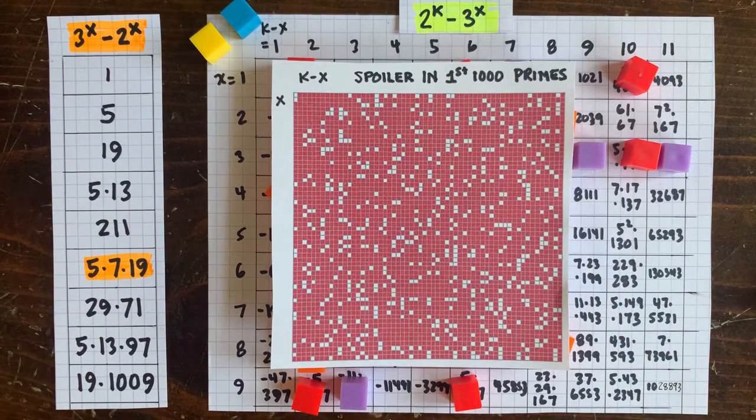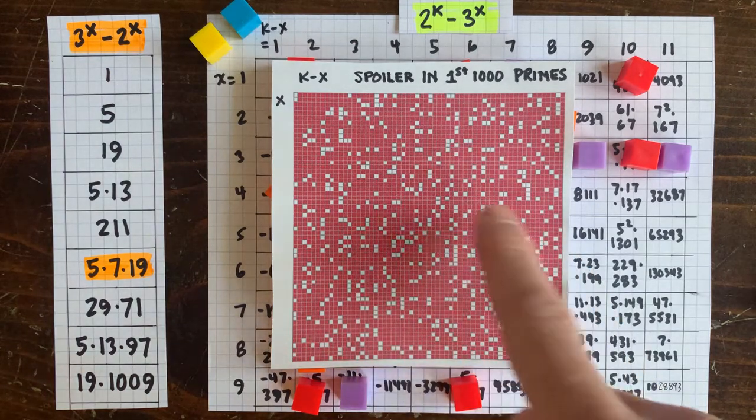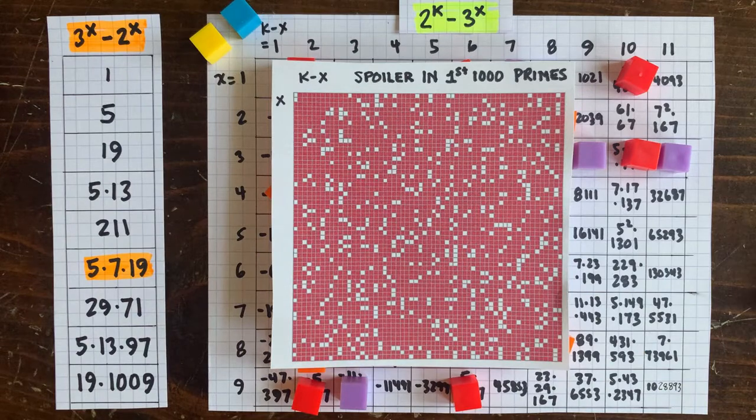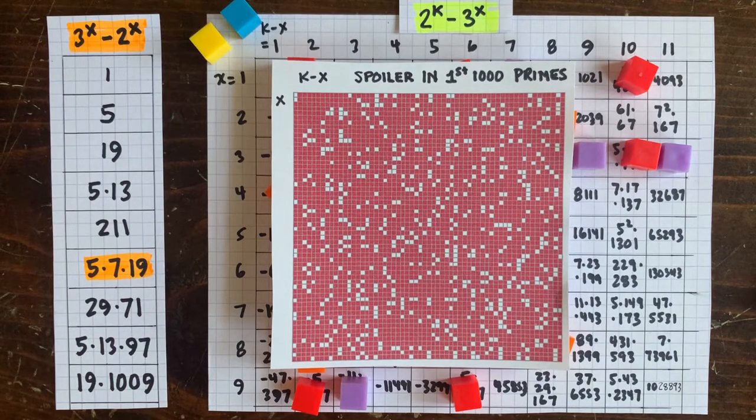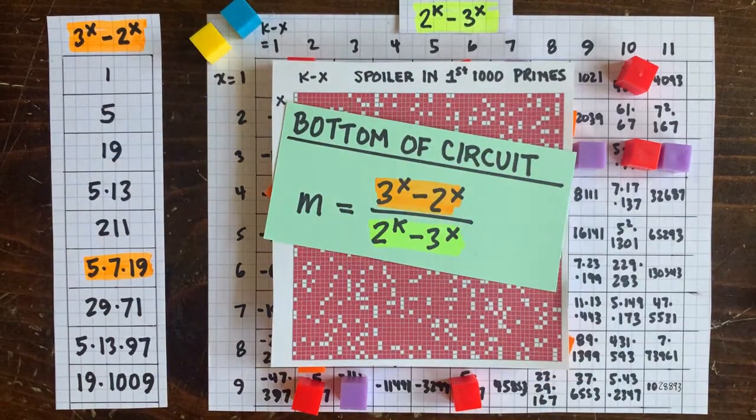So what we don't know is whether, if we keep going through all the primes, every cell here except for the top 2 and the left is going to be marked with a spoiler, marked in red. So it could be the case that somewhere way out here there's still going to be a white square that has factors, but all of its factors are also in the numerator, 3 to the x minus 2 to the x. Okay, so you never know, because we've got these white squares in the top.